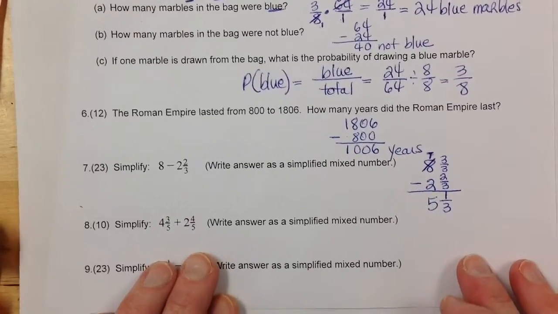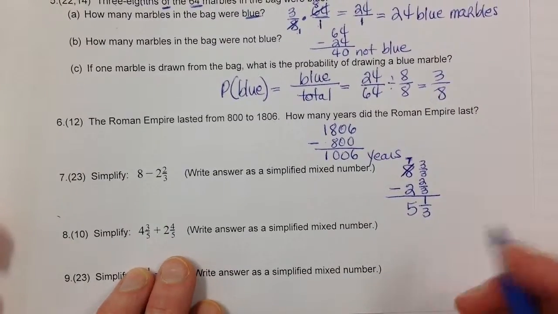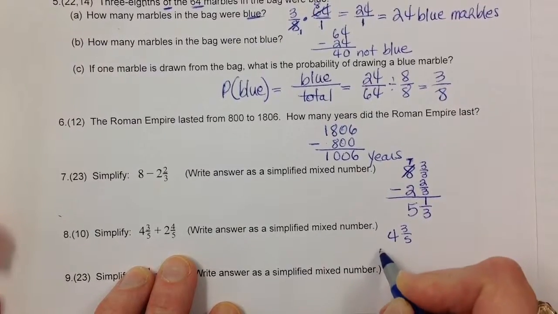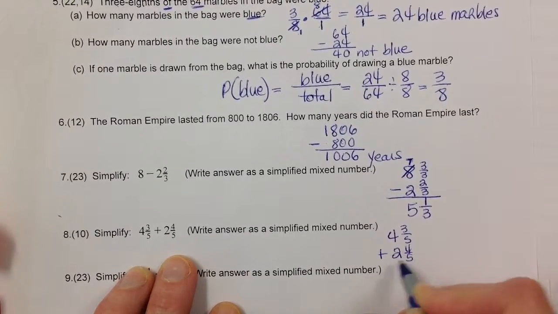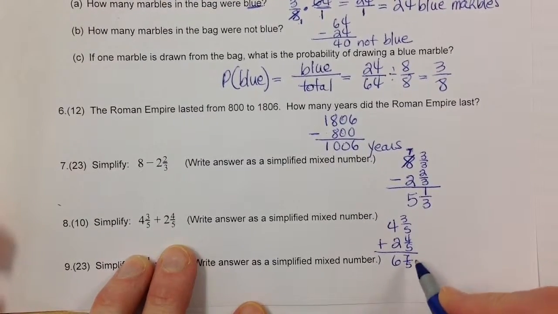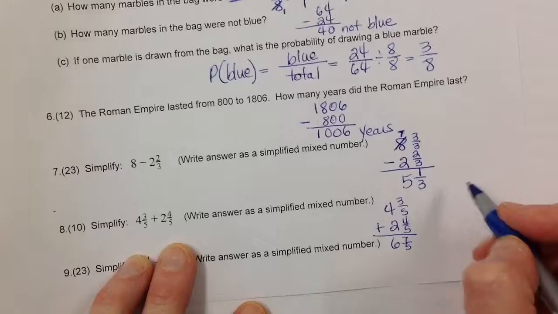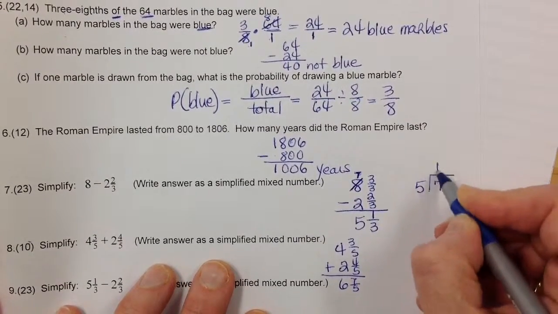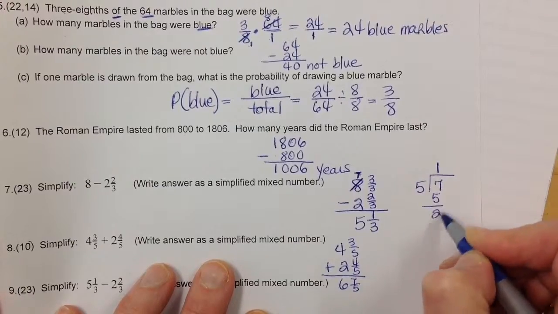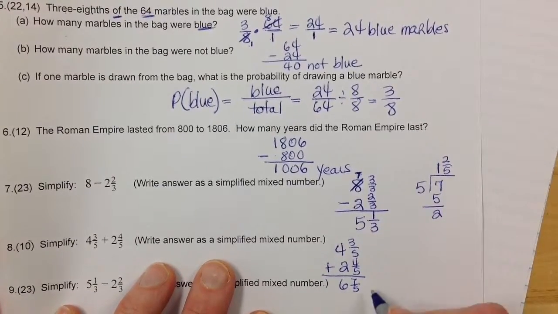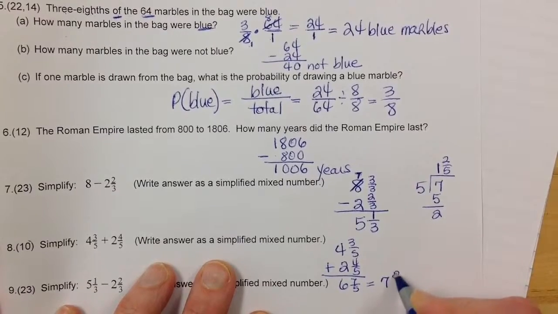Number 8, simplify 4 3/5 plus 2 4/5. Well, we already have common denominators, so all we've got to do is add, and we get 6 7/5. Well, let's take the 7/5. I'm going to go over here and divide the 5 into 7 because it's improper, and get 1 2/5, and then put it back down here with the 6, and I'll have 7 2/5.